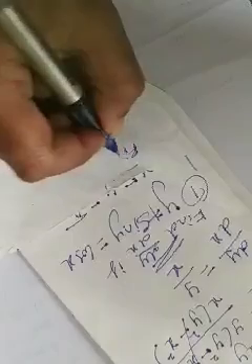So last problem, find the derivative of f of x is equal to tan inverse of x, assuming it exists.